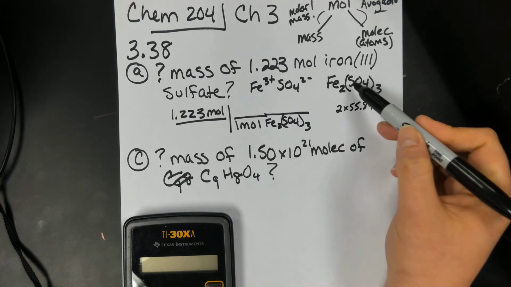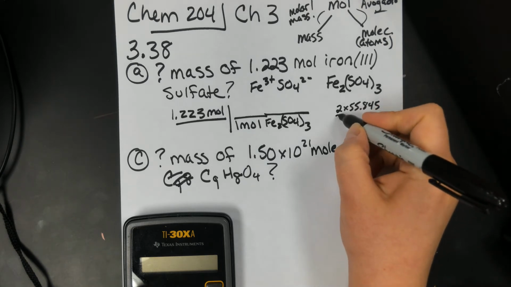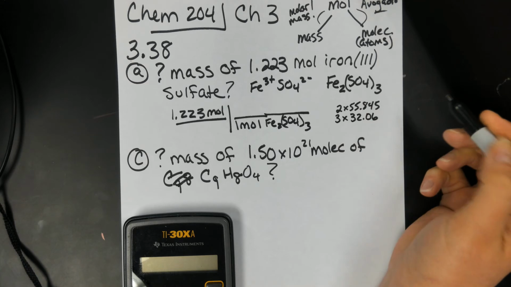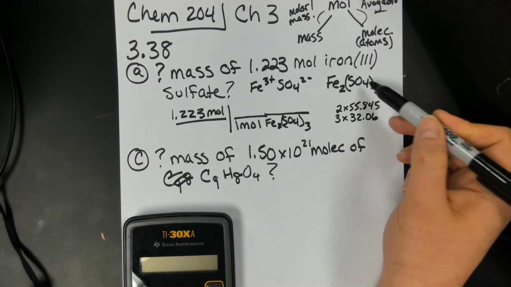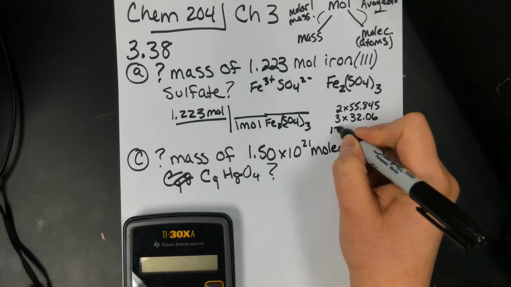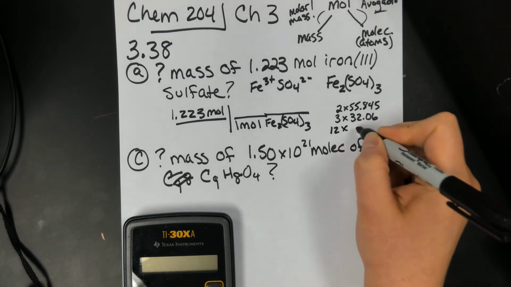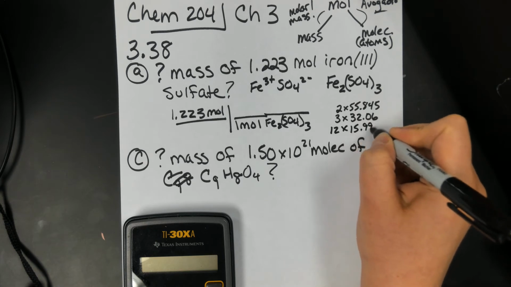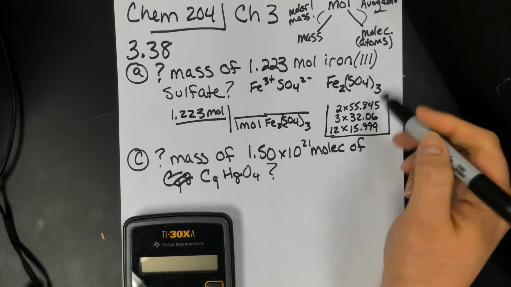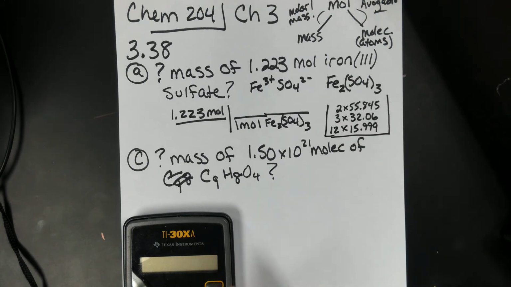How about sulfur? I actually have 3 sulfurs, right? And it weighs 32.06. And how many oxygens do I have? 12, correct? So 12 times 15.999. Ooh, that's going to be a big old number, isn't it? That's going to be heavy. So whatever this is, plus that, plus that.